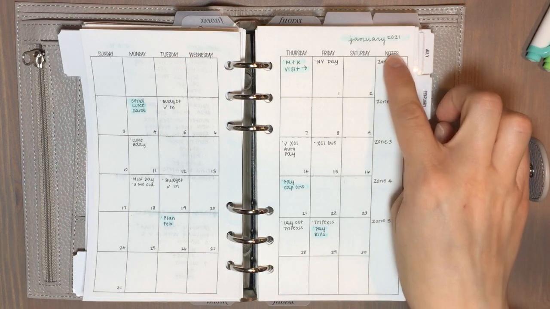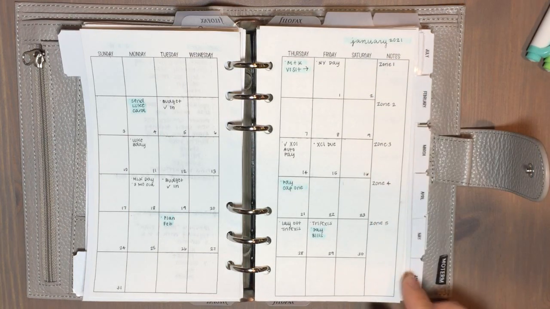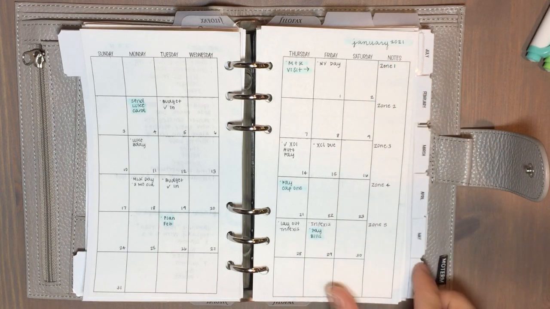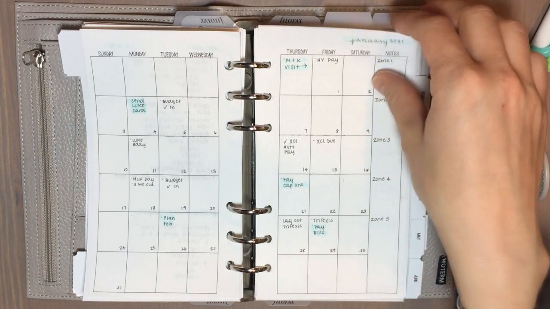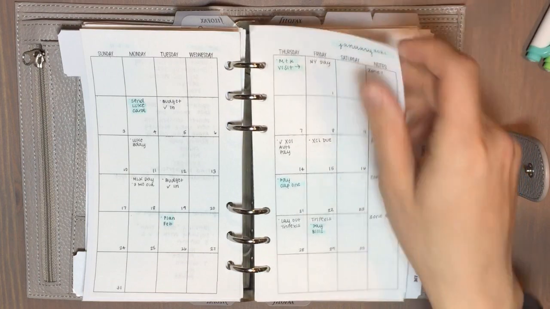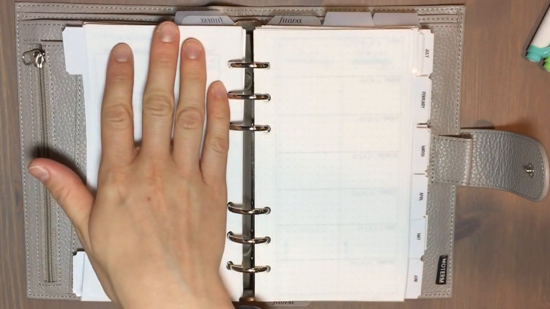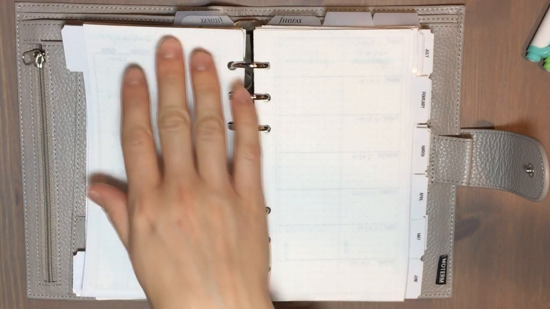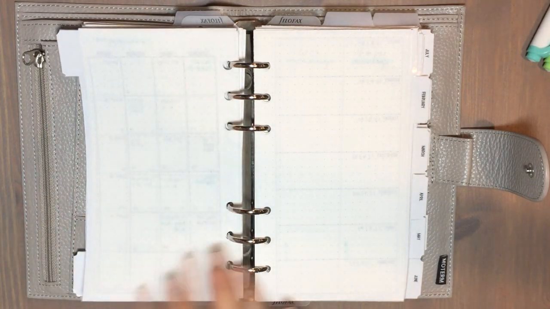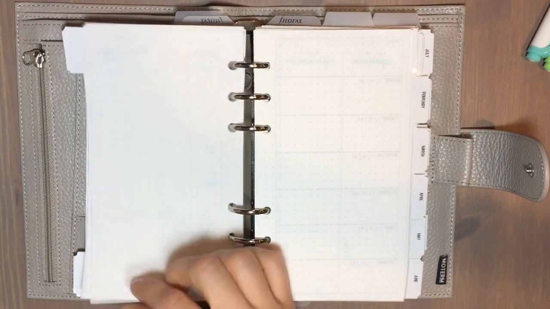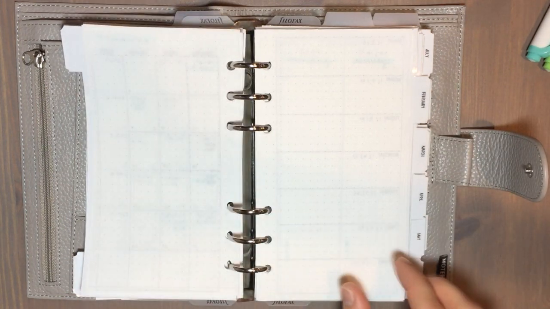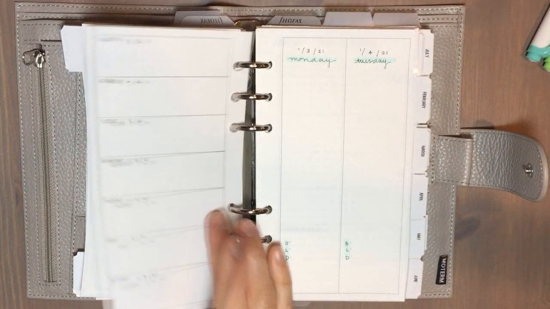And also my zone cleaning zones, I tend to put those over here in the notes column so that I can refer to that throughout the month, what zone I'm in for cleaning. On the back side of the month, I'm just using this dot grid page to write notes. So if I have an appointment or something, I'll just jot notes there. And then sometimes I'll move them if I need to keep them for longer term, but it's just a general notes page for the month.